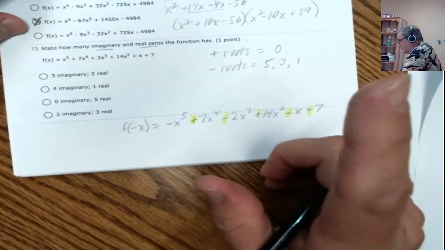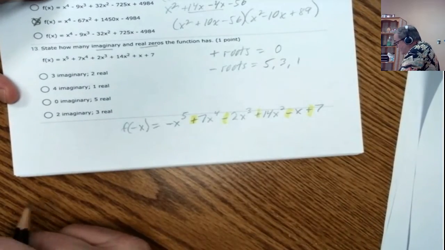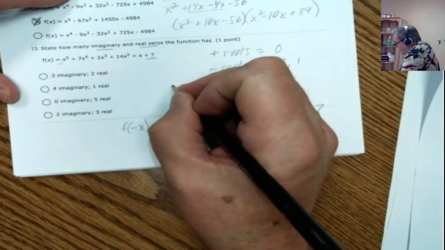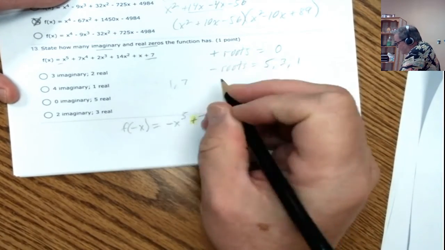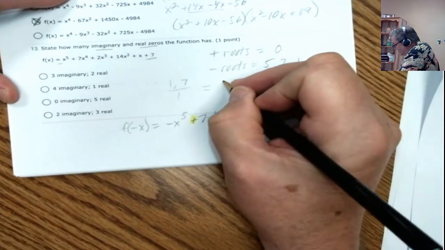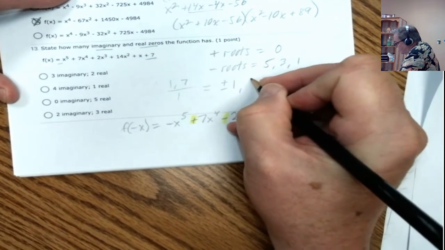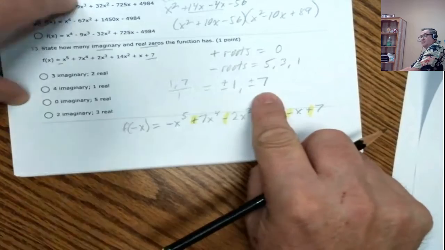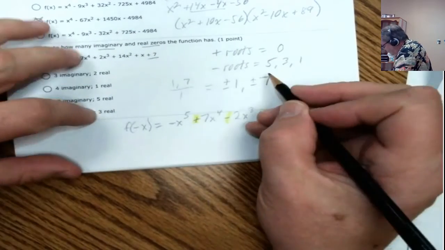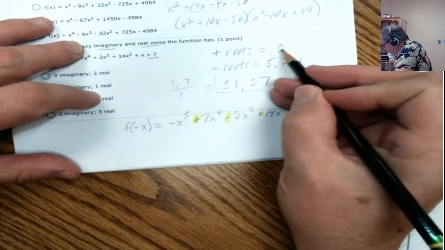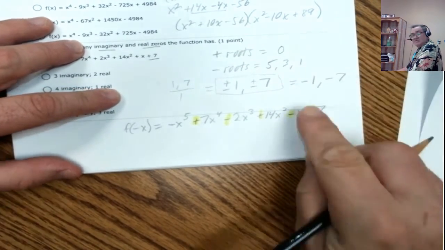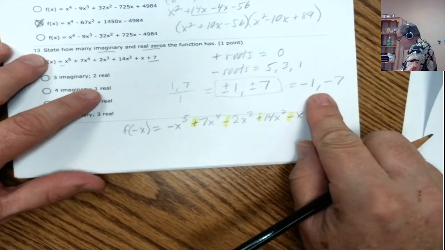Well, the other thing we know is all the possible roots: factors of 7 divided by factors of 1. All right, so 1 and 7 are the only factors there, and on the bottom is just 1. So the only possible roots are plus or minus 1 or plus or minus 7. That's the only possible real roots. So if the positive ones are gone, the only roots there could be are -1 or -7. That's all that's possible based on what we know.